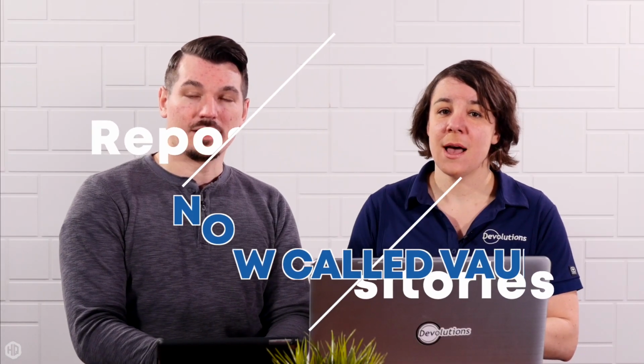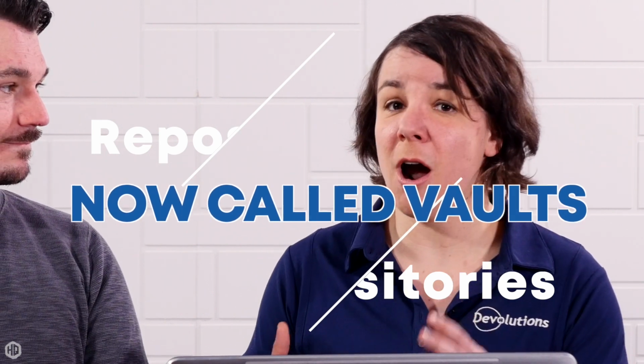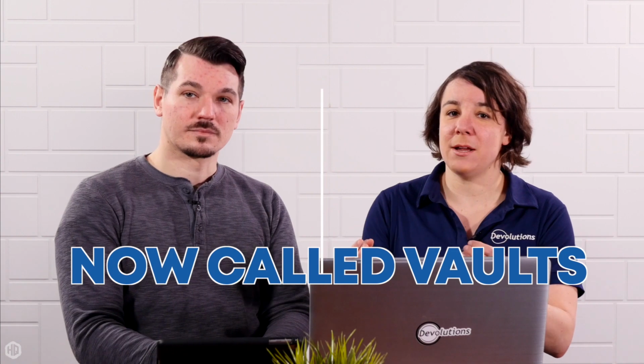The first one has to do with organization. Just before we start, I'm going to mention that vaults used to be called repositories. In RDM 2019, we changed the name to vaults. If you're using an older version, you might still see repositories. Basically, they are containers that separate your data source into smaller sections that are easier to organize and to manage. Here we have an example, and I have a couple of vaults.